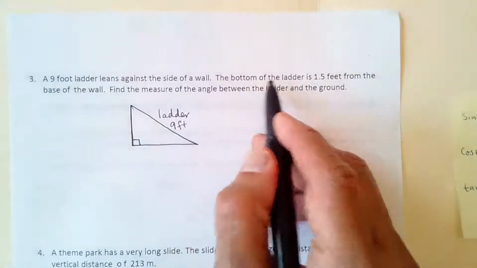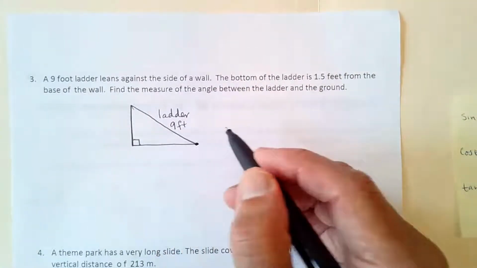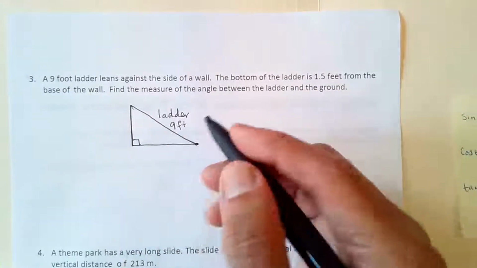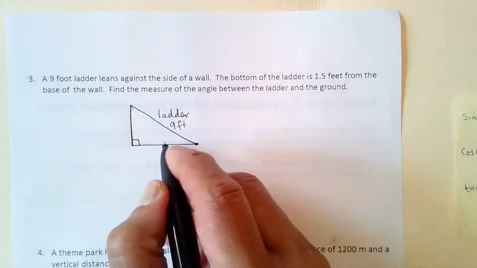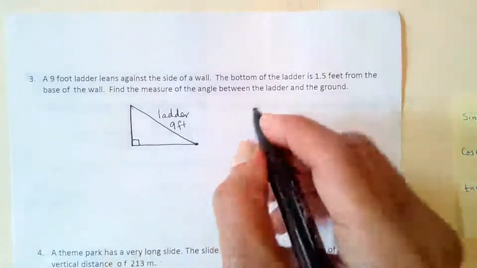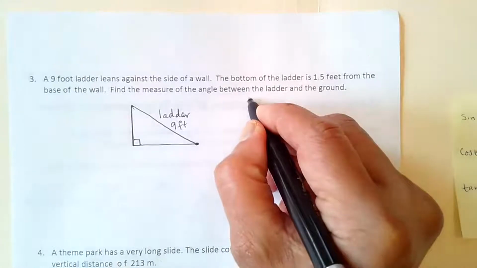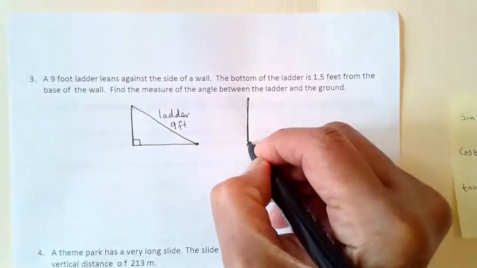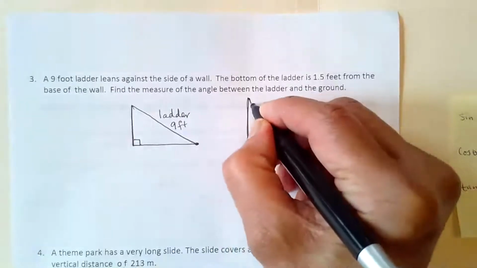Now the bottom of the ladder, which is here, is 1.5 feet from the base of the wall. Well, this is not drawn to scale. So actually, let's redo this. It looks kind of really odd. So this is my wall. This is my ladder.